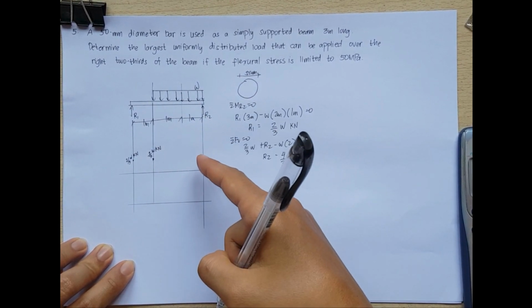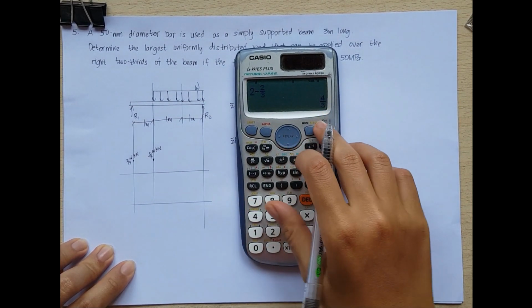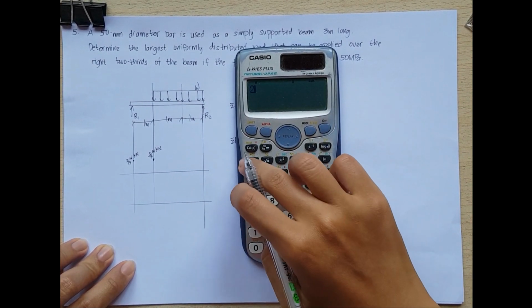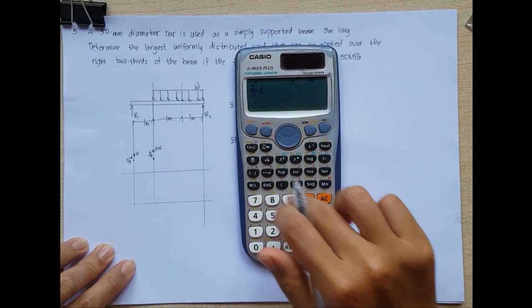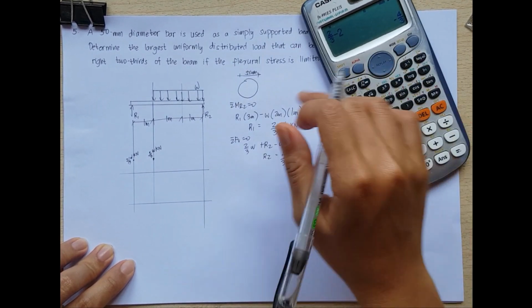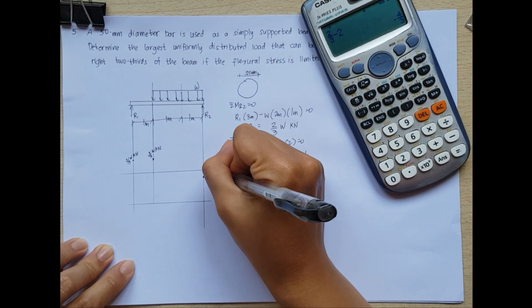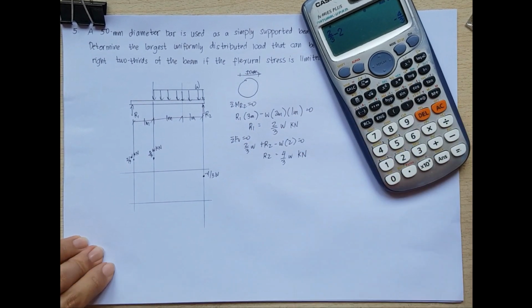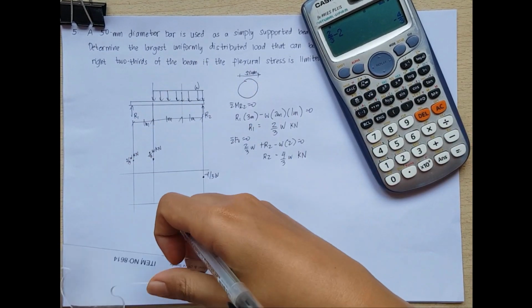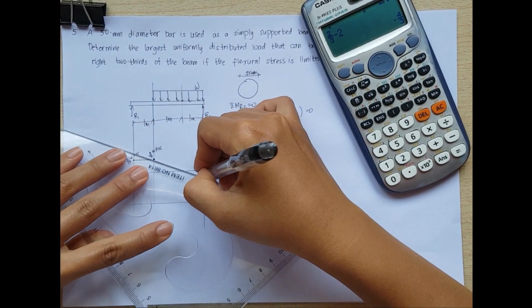Then we have a area in the load diagram. We have, so 2/3 minus 2. So we have negative 4/3 W. So ito na yung ating shear diagram.